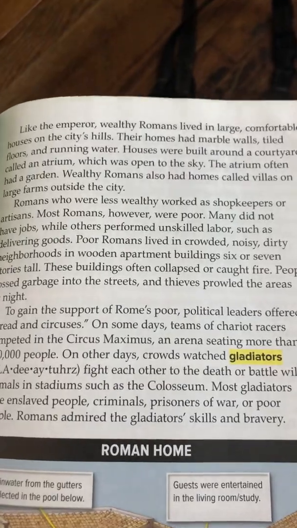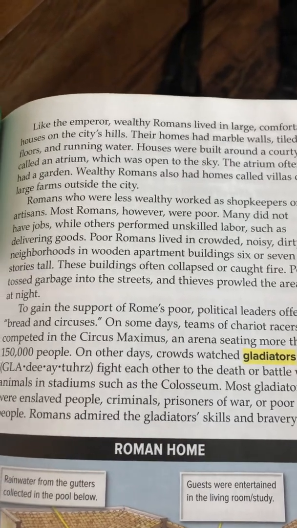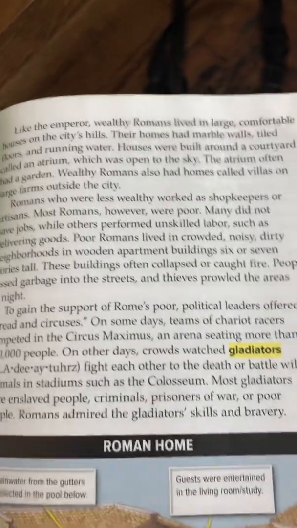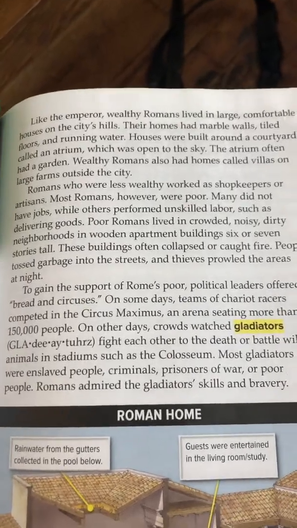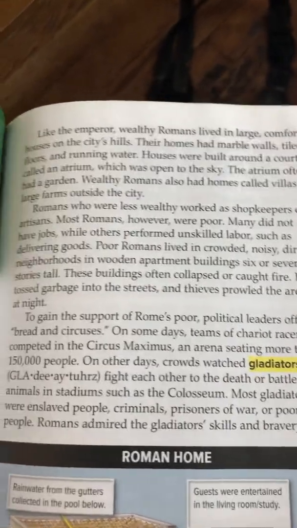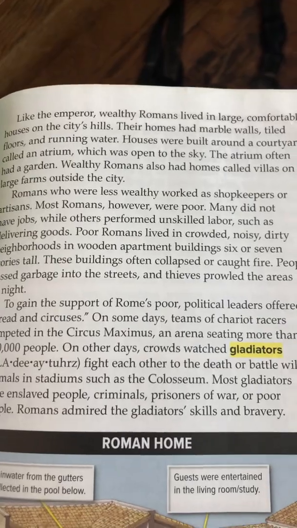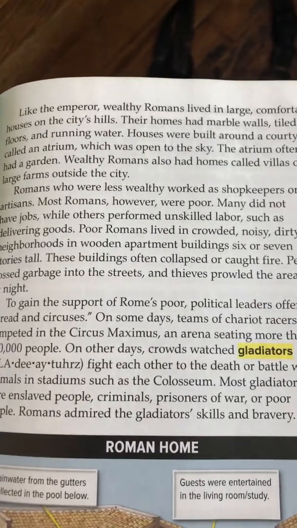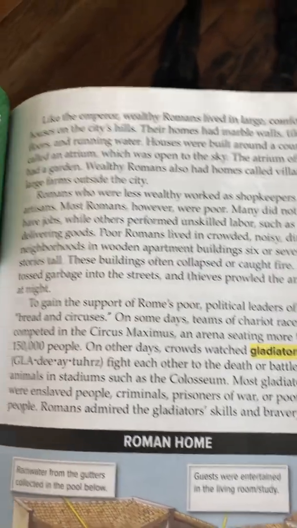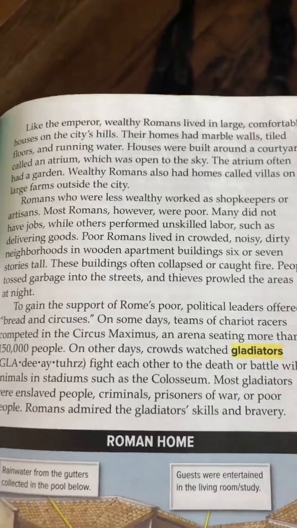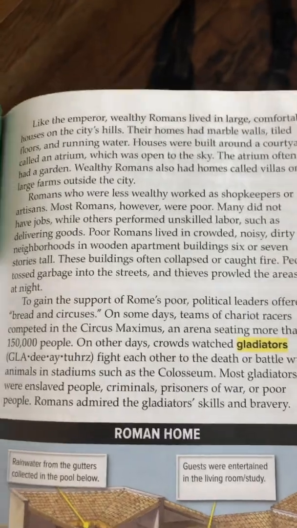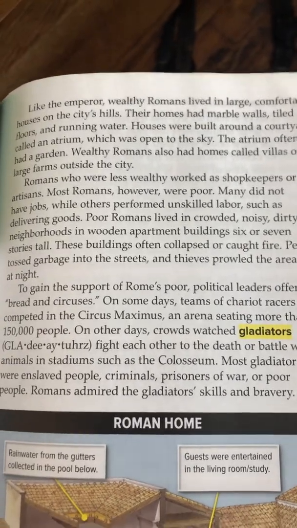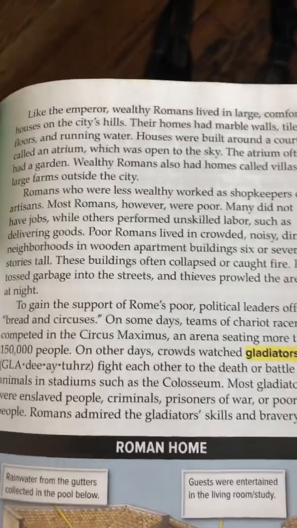Romans who were less wealthy worked as shopkeepers or artisans. Most Romans, however, were poor. Many did not have jobs, while others performed unskilled labor, such as delivering goods. Poor Romans lived in crowded, noisy, dirty neighborhoods in wooden apartment buildings 6 or 7 stories tall. These buildings often collapsed or caught fire. People tossed garbage into the streets, and thieves prowled the areas at night.